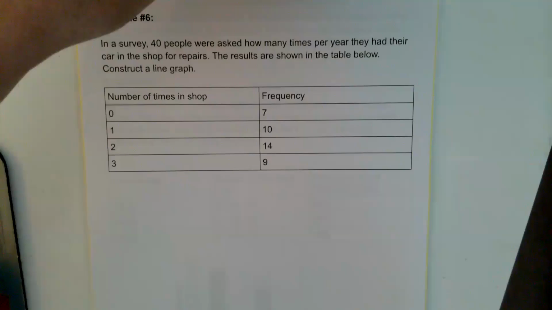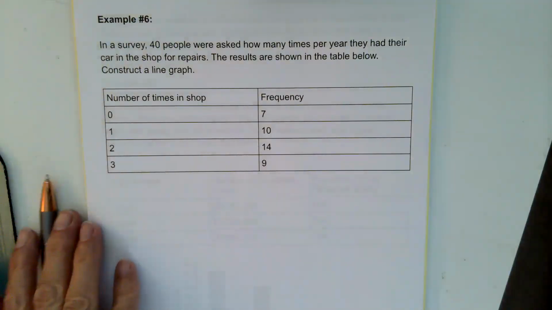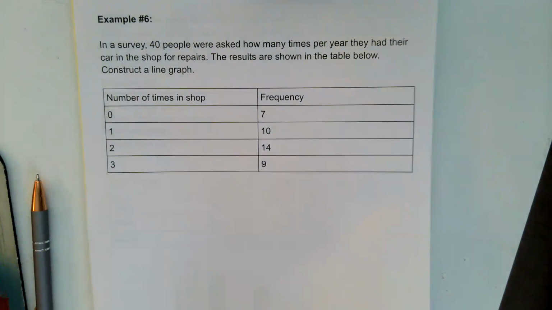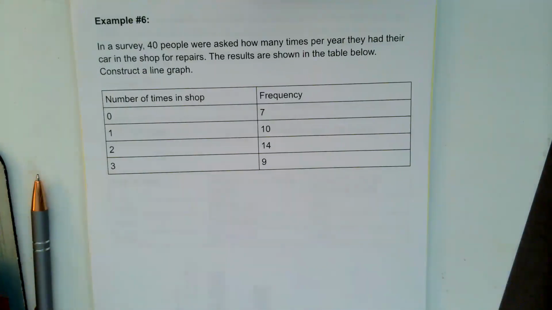In this one, a survey of 40 people were asked how many times per year they had their car in the shop for repairs. The results are shown in the table below. And this one is shown.